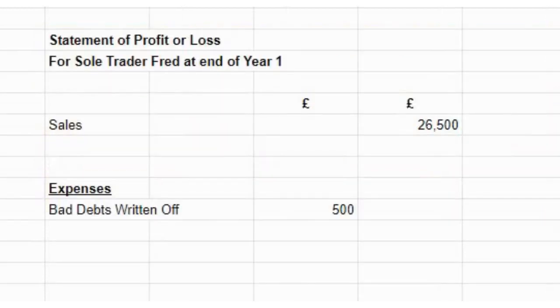And at the end of year 1, this is an extract from the profit and loss statement. We can see the sales at 26,500 and the bad debts written off in the list of expenses is £500.